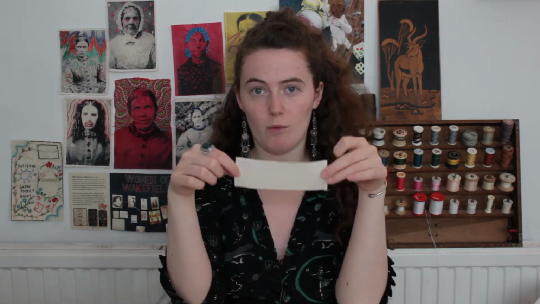So your task now is to create your text patch for your flag of strength. You'll be using this plain patch from your workshop pack. So you need to think of a word that means something to you. You may want to pause the video now and get a pen and paper so you can write down some of your ideas. Think about the character of that word.